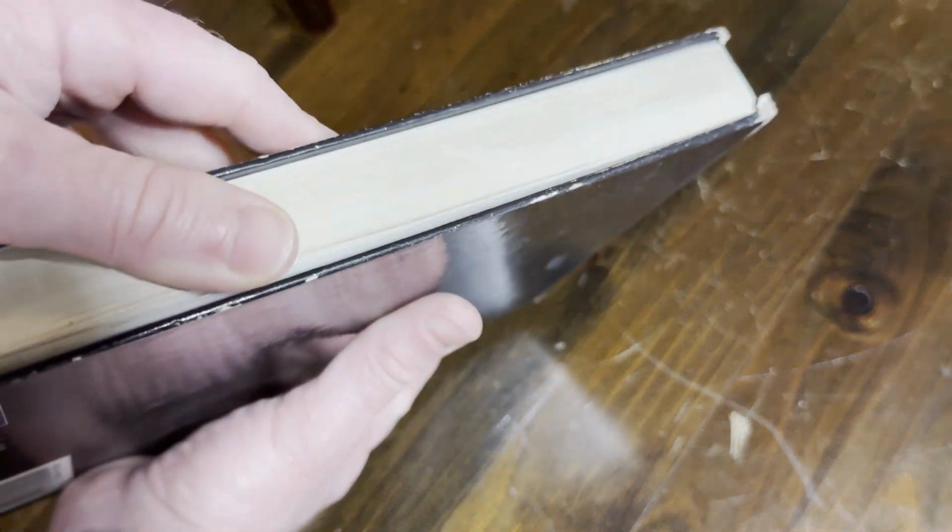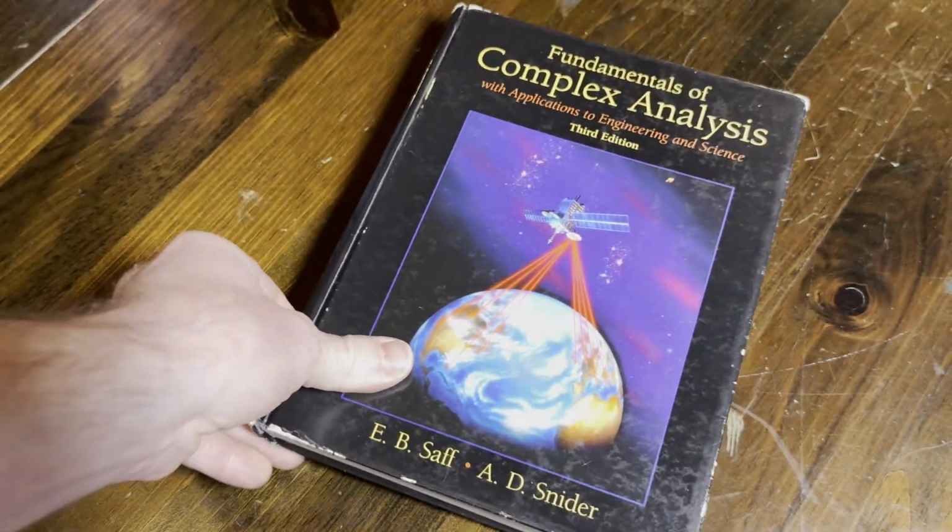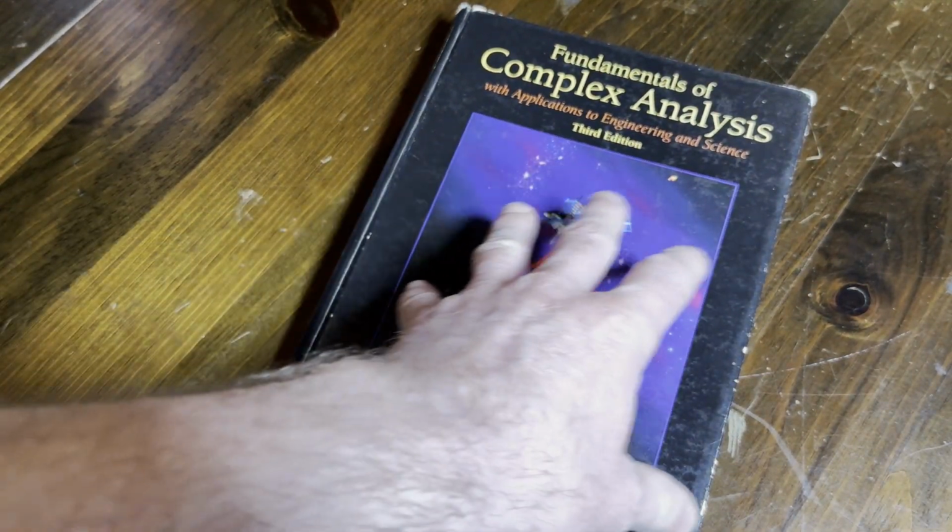And you can see this book is well worn. I've read big portions of this book. It smells amazing. I used this book for a course as an undergrad, and I've completed a lot of the exercises in this book.